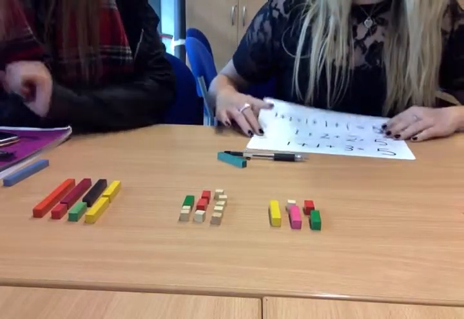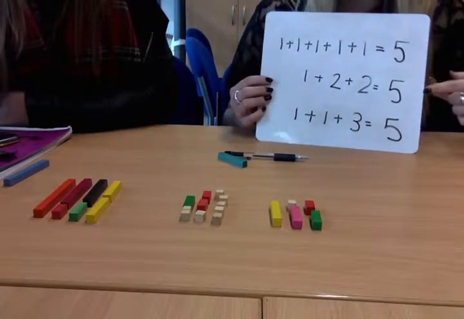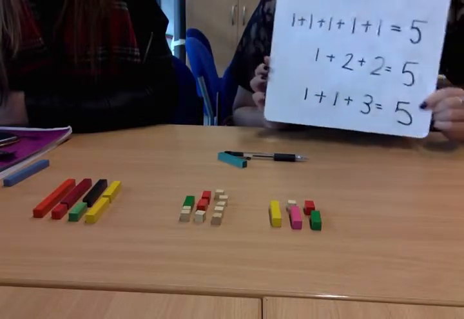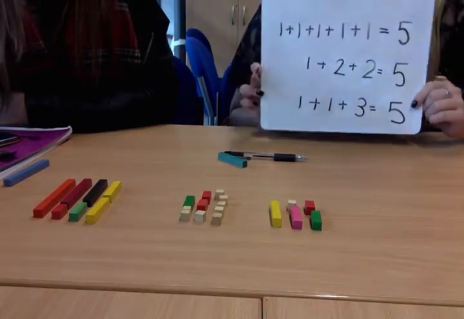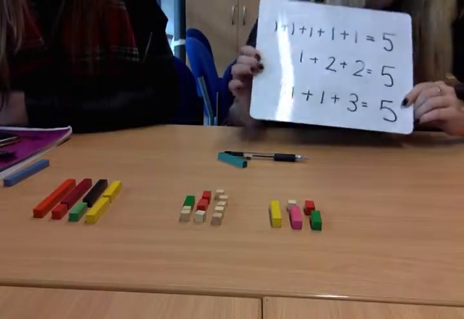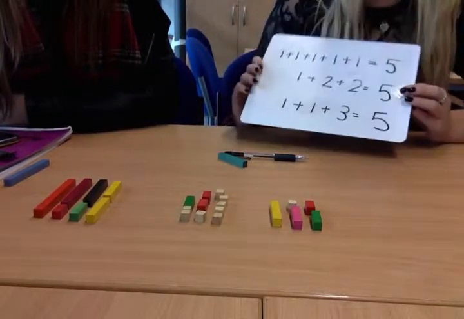So the children would use whiteboards for this, so they could write down like 1 and 1 and 1 and 1 and 1 equals 5, or 1 and 2 and 2 equals 5, or 1 and 1 and 3 equals 5. And this is an advantage of using the Cuisenaire rods, because it's a visual representation which supports the theory of Bruner's enactive and iconic stages.